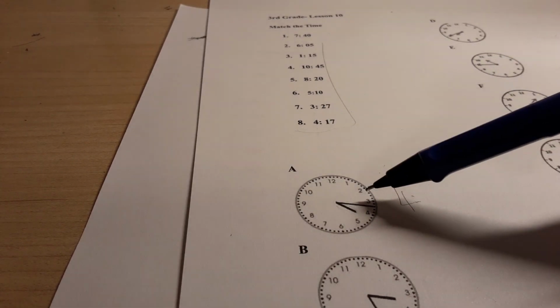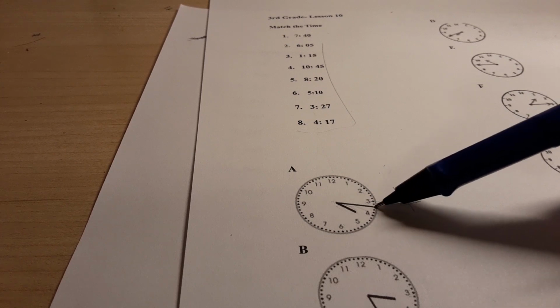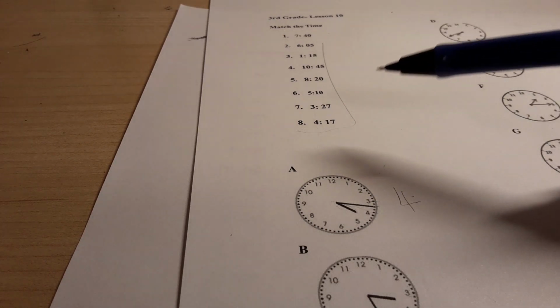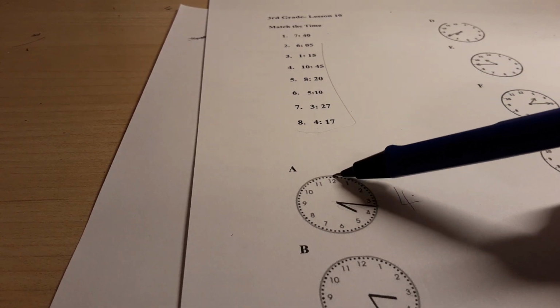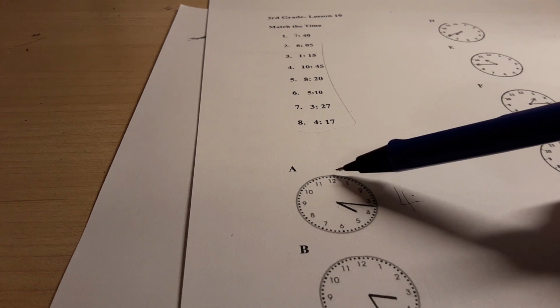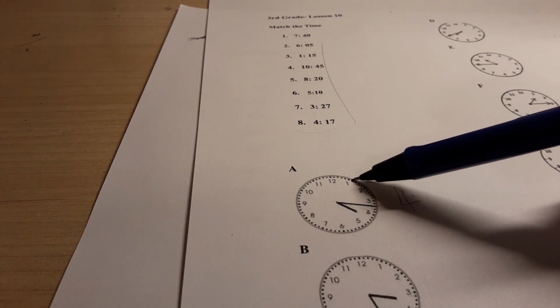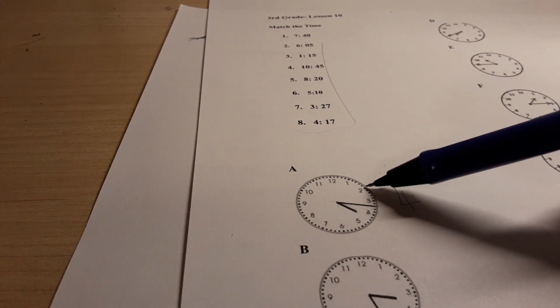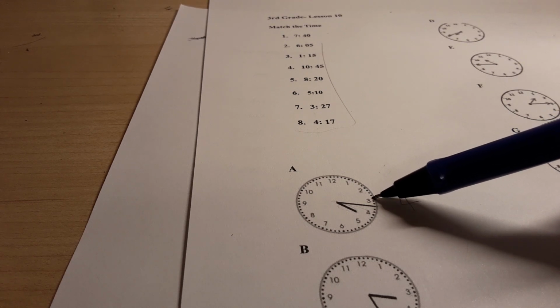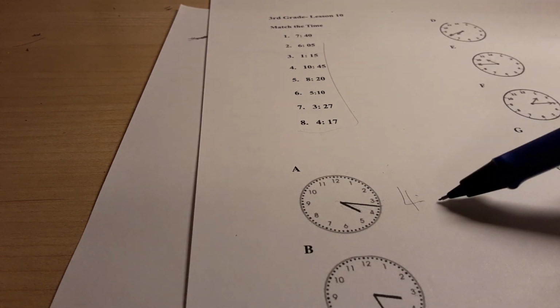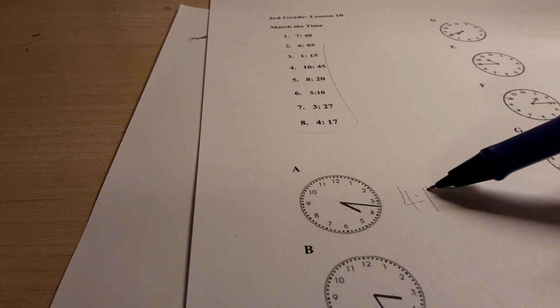And the longer arm, you can just count the little dots here. There's 1, 2, 3, 4, 5, 6, 7, 8, 9, 10, 11, 12, 13, 14, 15, 16, 17. So it's going to be 17.